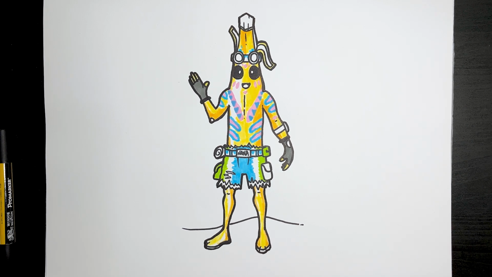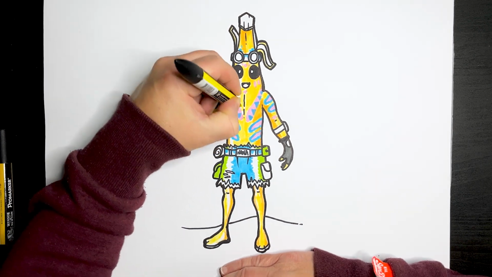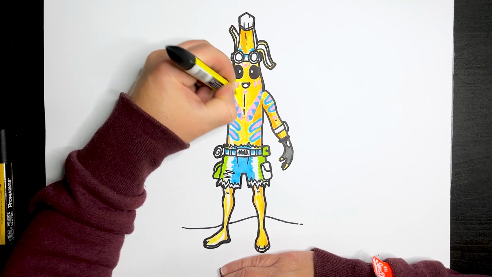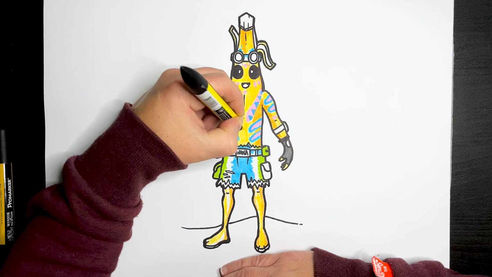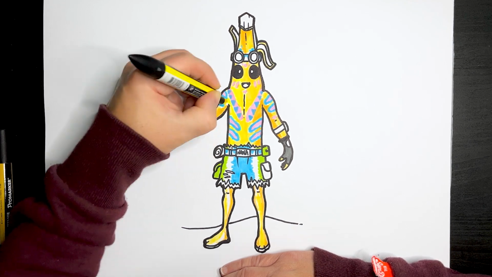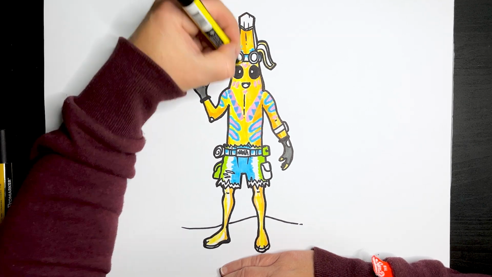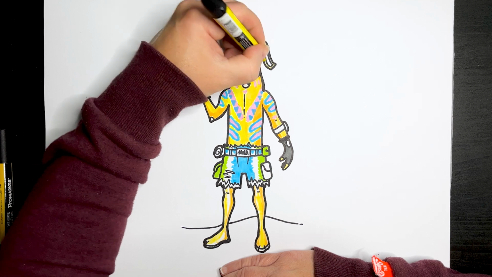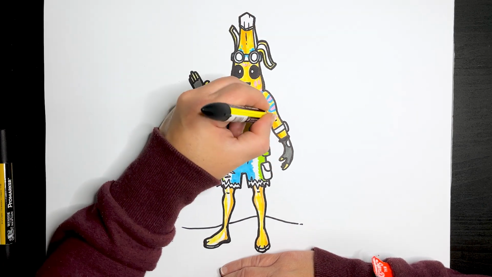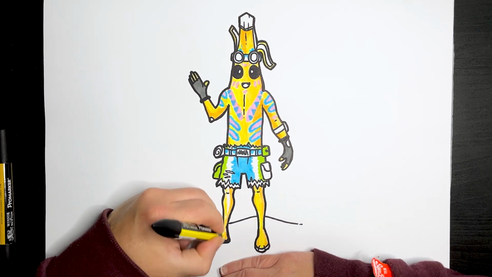grab myself the yellow again, just some of those bits I think, nice zingy yellow, and just populate my picture. Sort of fill in the gaps, a little bit around here. Okay, he's coming together now. So zingy bits around there, and then just top in, yeah, that peely yellow.